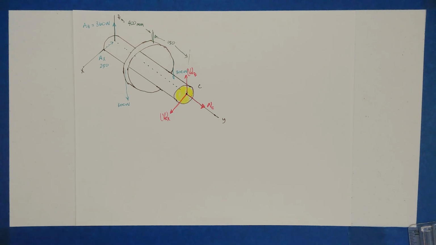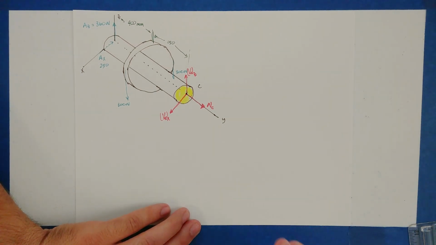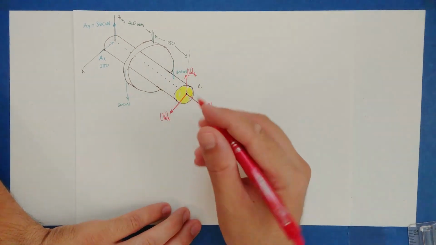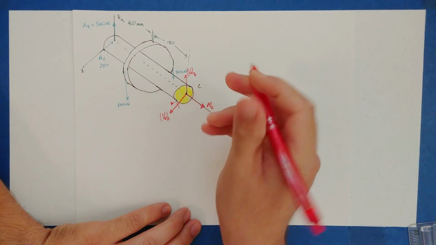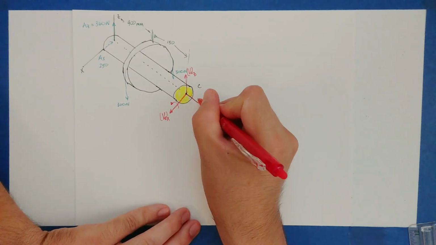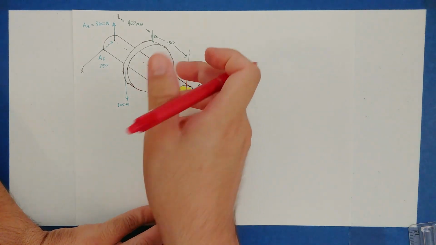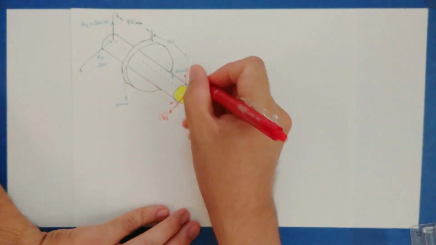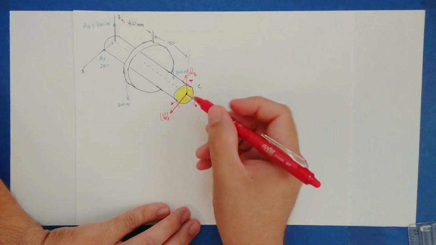And then we have moments. So here I just assume positive moments, right? So I'll start here with the X. There could be a moment like so, positive in the X, a moment positive in the Y with the thumb pointing towards the Y, something like so. And a moment positive in the Z, something kind of spinning like so, right?